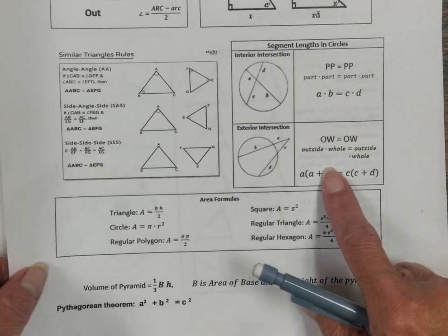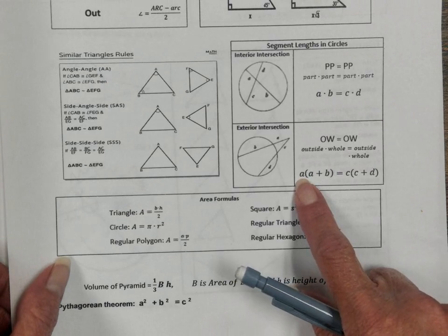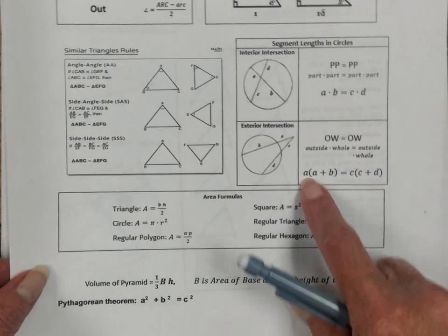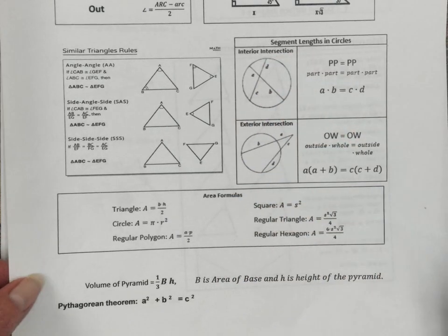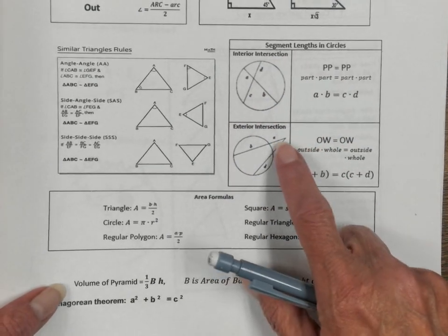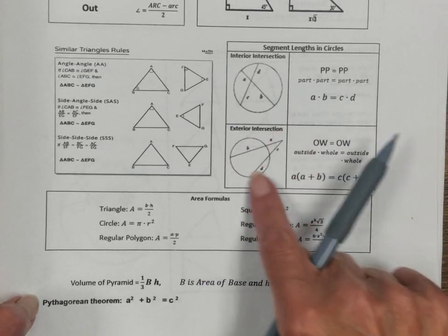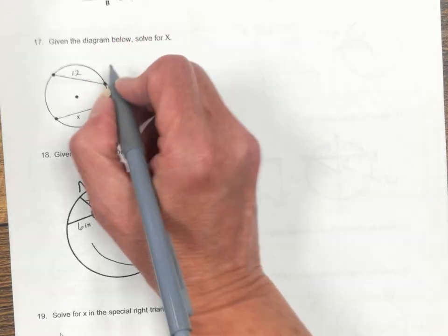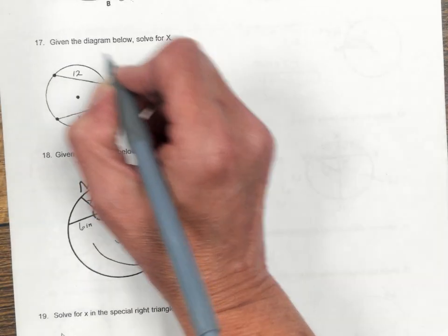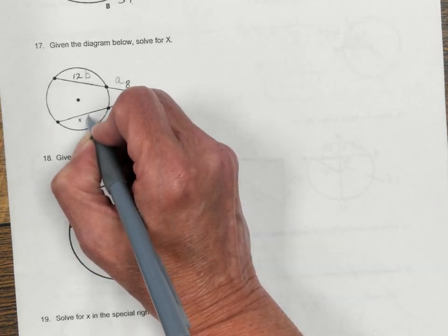And here on my formula sheet is my setup. So I've got A and B and C and D. A and B are on the same line, C and D are on the same line. I'm sorry, A and B are here and C and D are here. So I'm going to go back to my example and mark them this way. So this will become my A and my B and my C and my D.